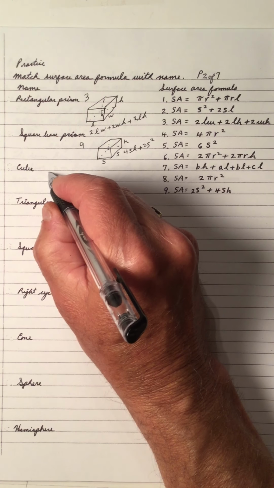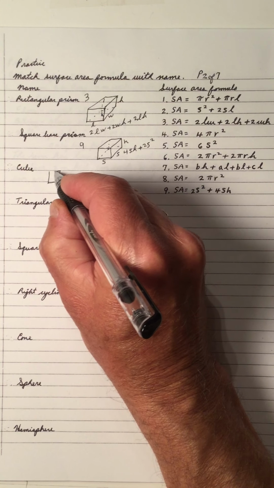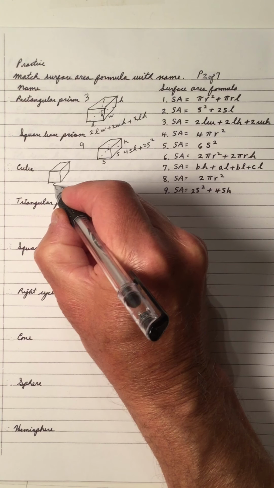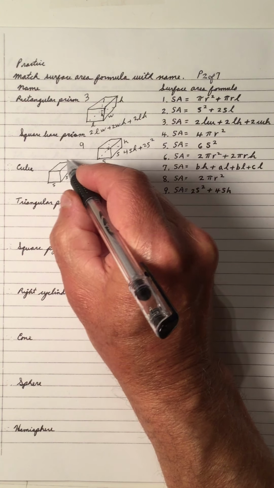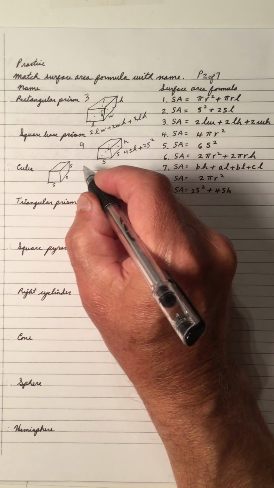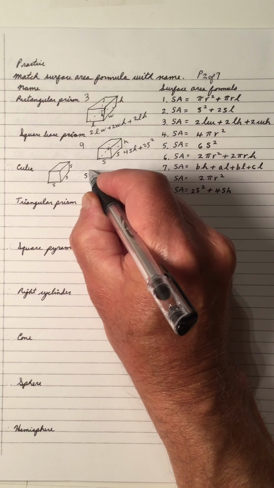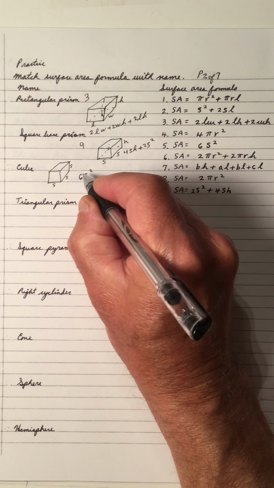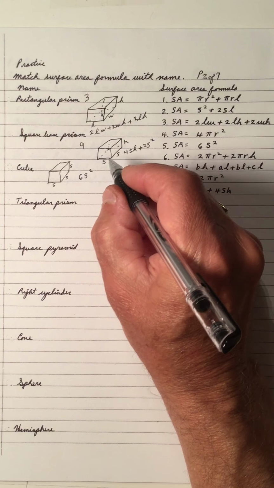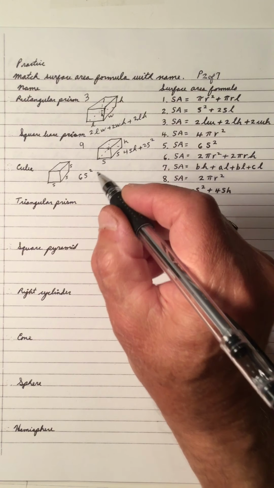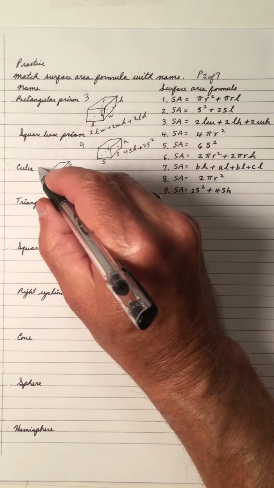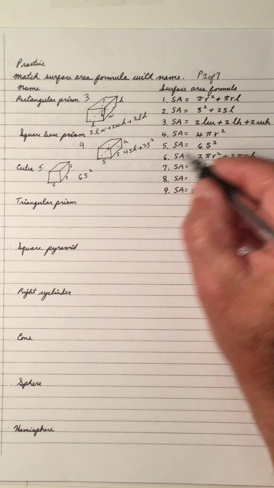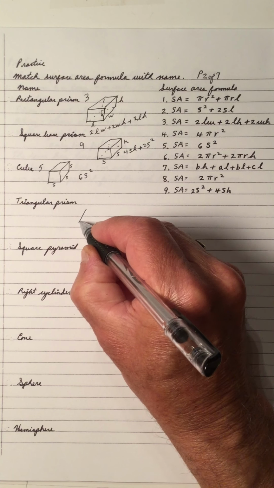A cube is the same as a rectangular box. The only difference is that a cube has all faces, all edges, S's. So that means one face is a square, which is S squared, and all faces are the same, so there's 6 of them. So the surface area of a cube: one face is a square, S squared, times 6, and that would be number 5, 6S squared.